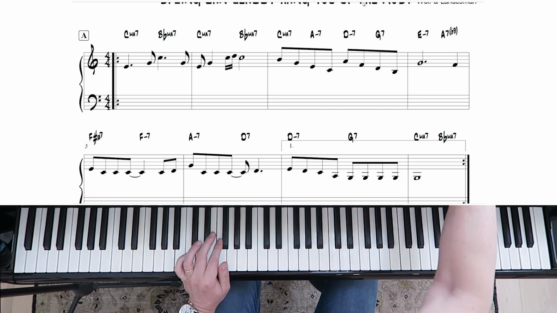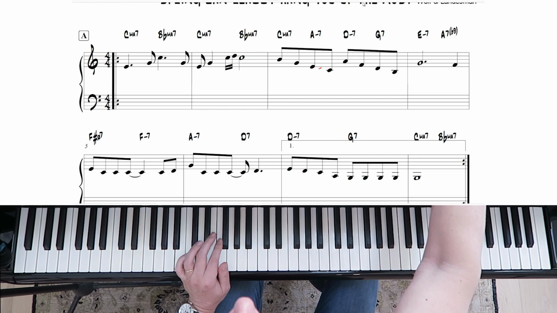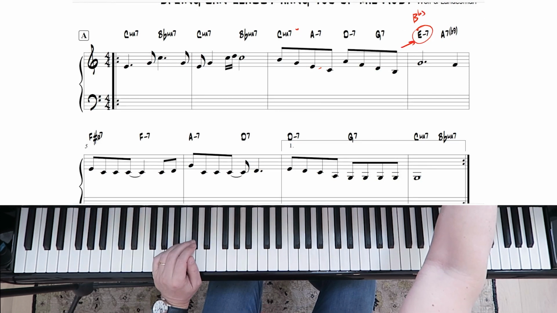So this is the first place we're going to put it. Instead of E minor 7, if this were an E7 chord, the tritone substitution of that is B flat 7. So again, you don't always have to replace a dominant chord, you can replace a minor chord.